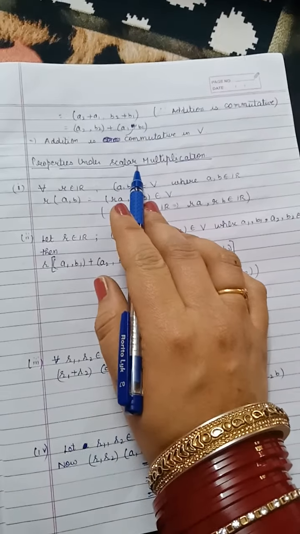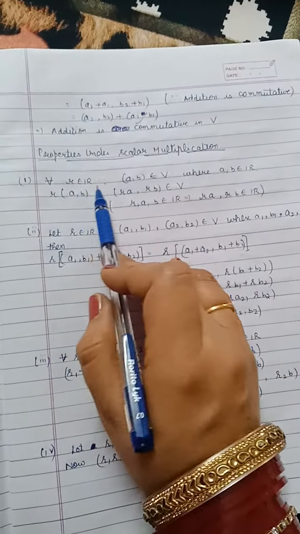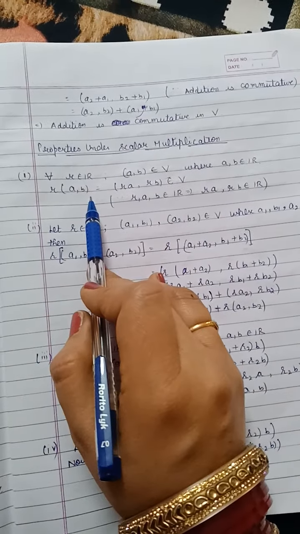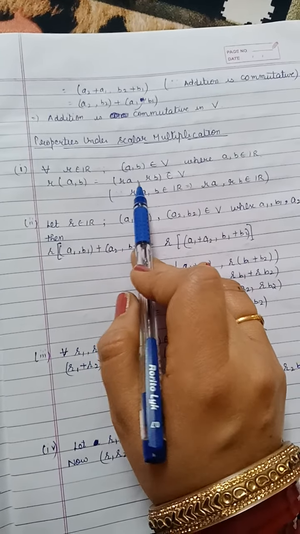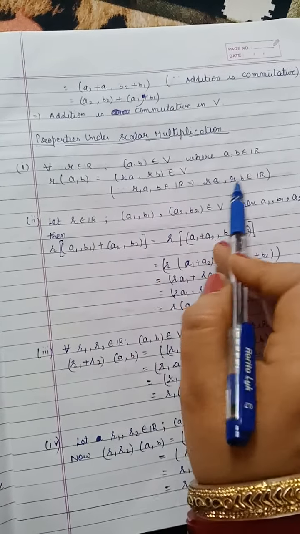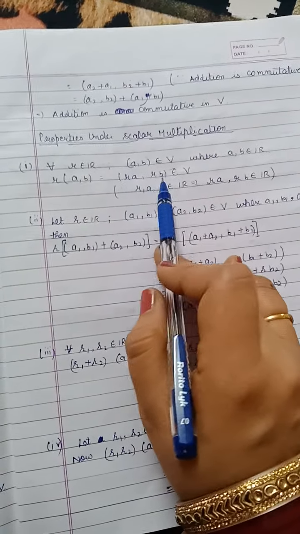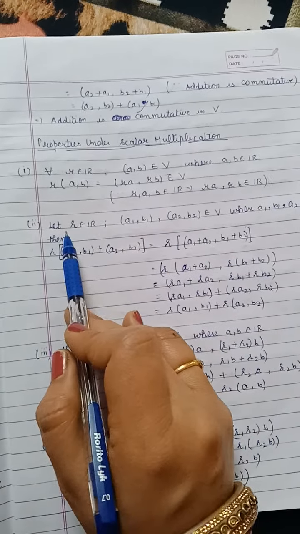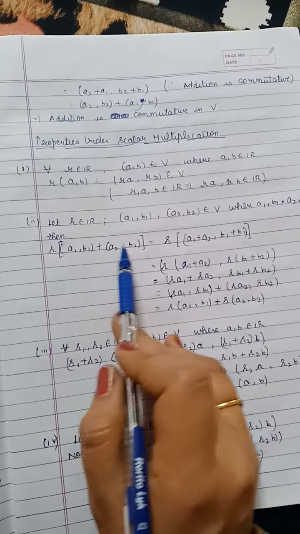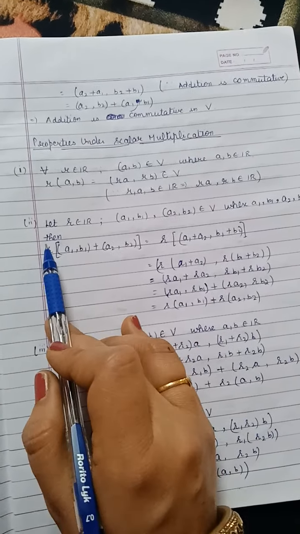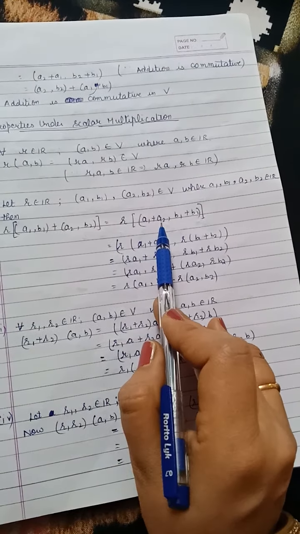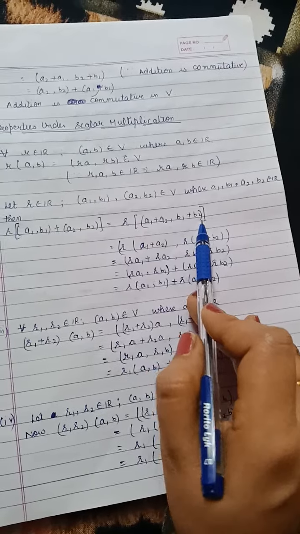Now under scalar multiplication, take one element from the field R, one element from V, multiply the scalar in the ordered pair. This is R(A, B) = (RA, RB). All are reals. It implies RA, RB is also real. This implies this ordered pair is a member of V. Now take an element from R, take two elements from V, add elements of V, operate the element of R, you will get this composition R into (A1 plus A2, B1 plus B2).